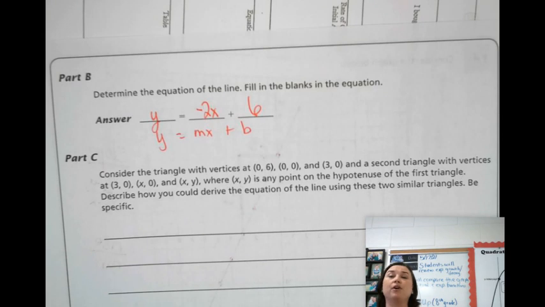Now this was a no calculator part, and SC Ready is going to have a no calculator part and a calculator part. The EOC is all calculator. So if they gave you this question on the EOC, you could type that into Desmos and make sure it looks like the same line we just had a picture of. Any questions?